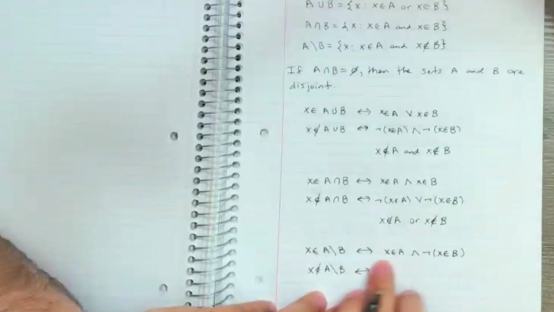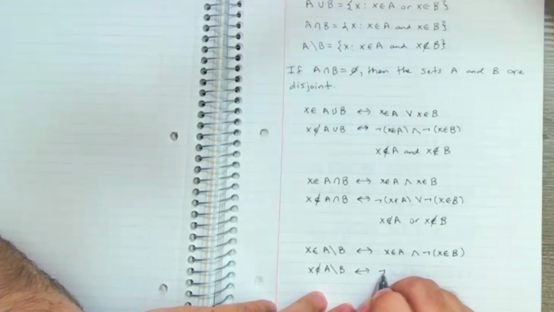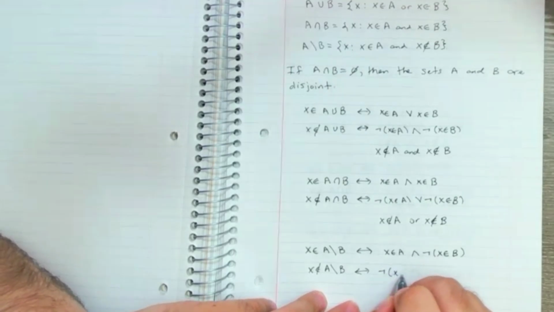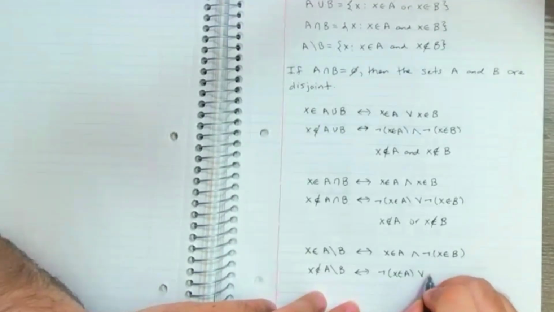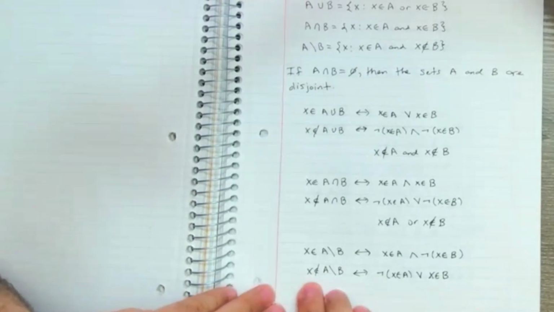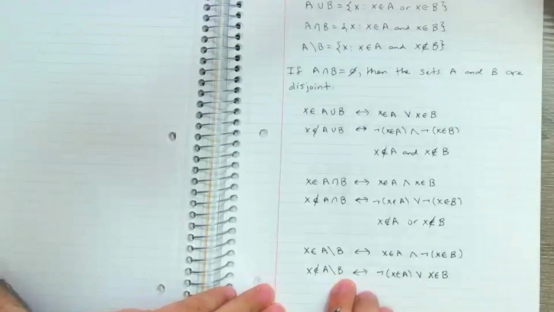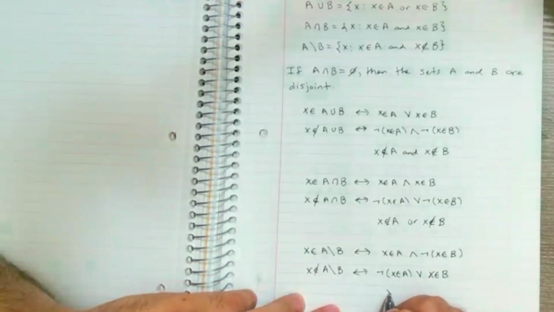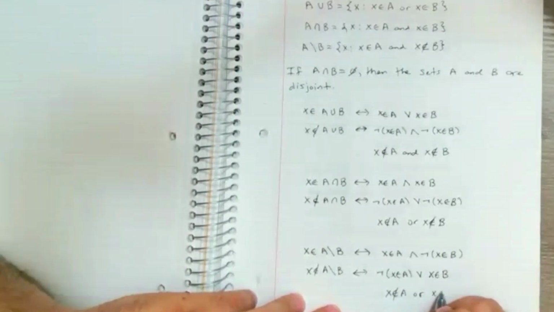We take the negation of this statement. The negation of this statement is the statement that not, or it is not true, that X is an element of A, or, a double negation, it is true that X is in the set B. And so if an element X is not in the complement of a set B in the set A, then that means that X is not in the set A, or X is in the set B.